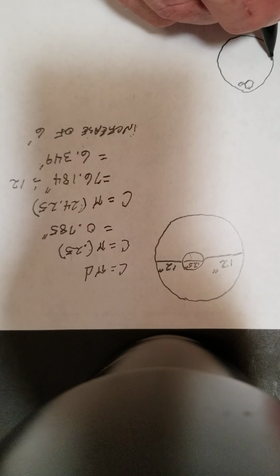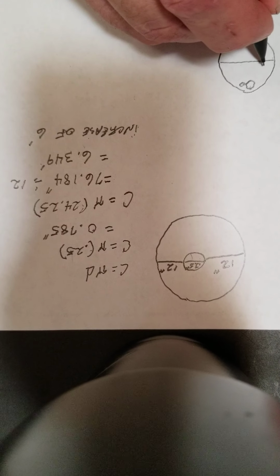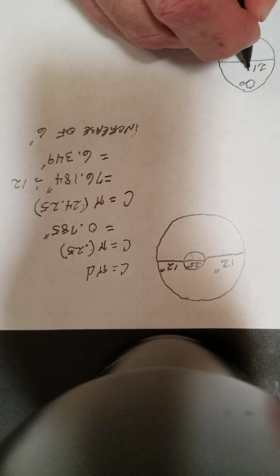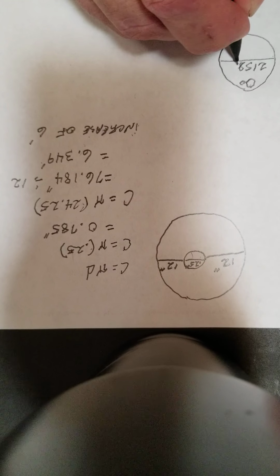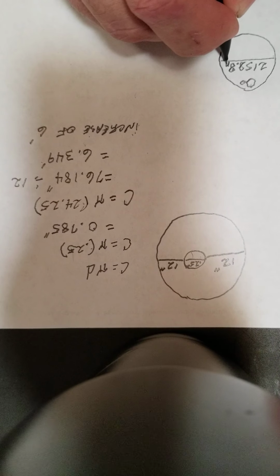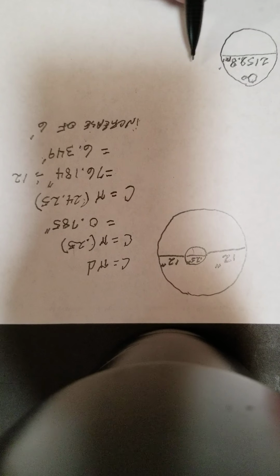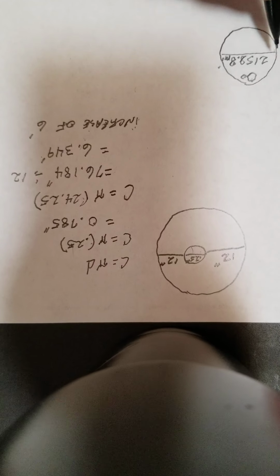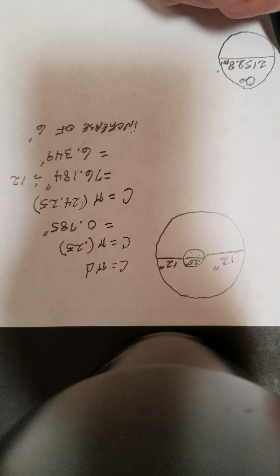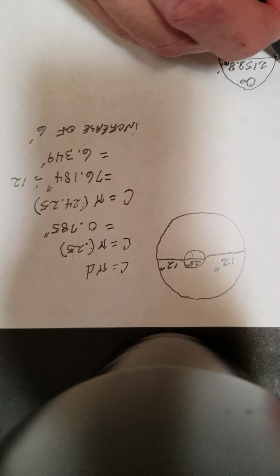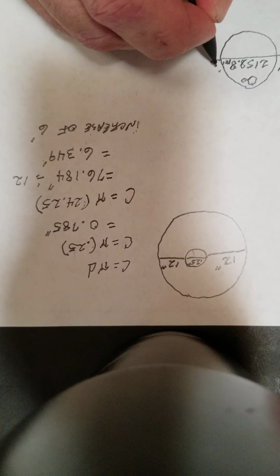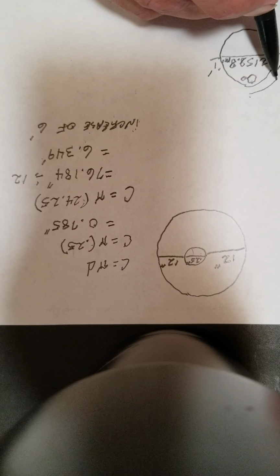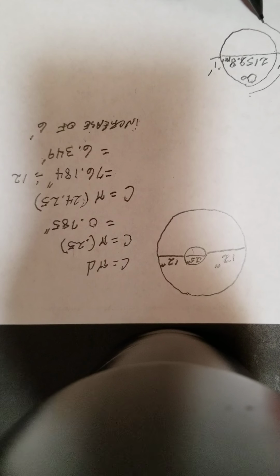All right, the moon has a diameter of 2,158.8 miles. Okay. But if we added just 1 foot, which is 12 inches, it's not going to get that much bigger.